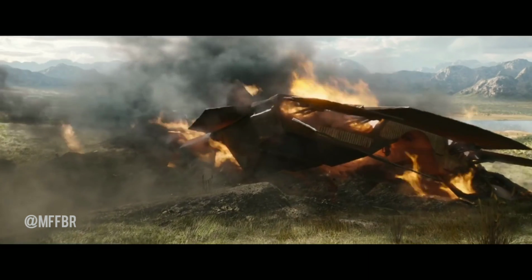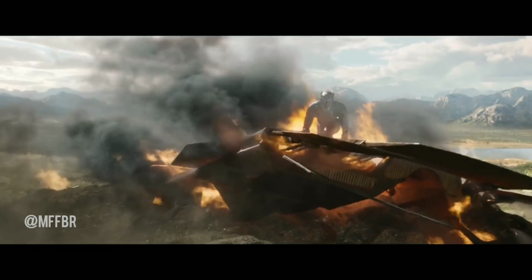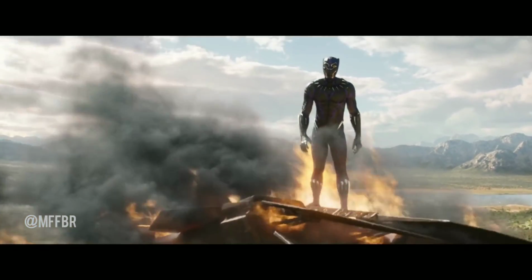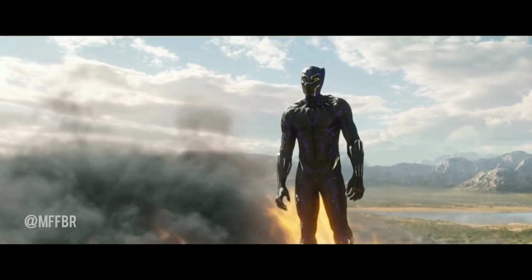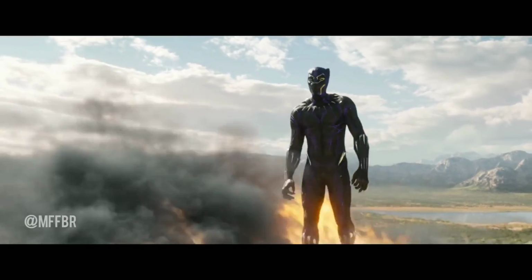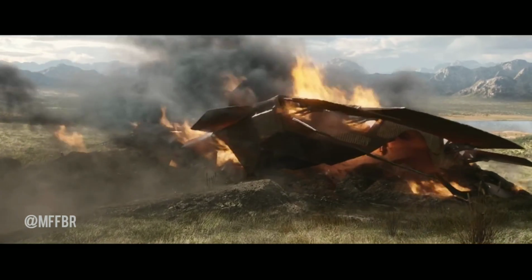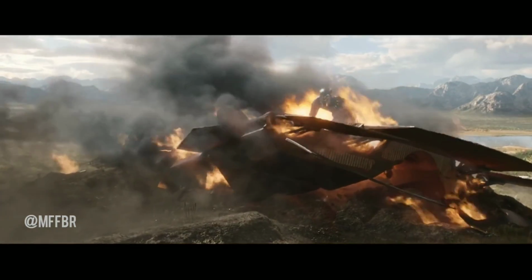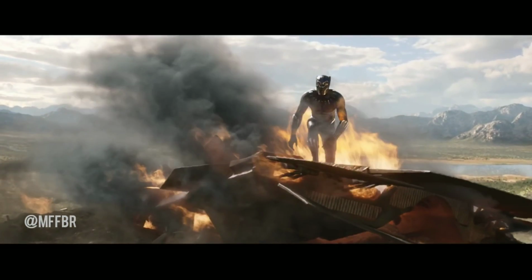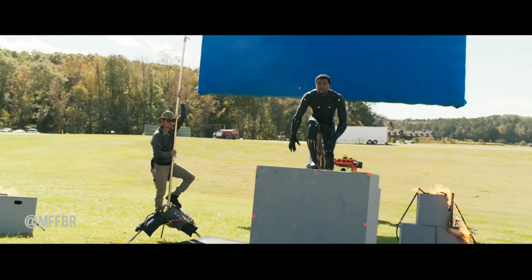There's a scene in the film where Black Panther re-emerges from the wreckage of the Dragon Flyer in the middle of the battle, and this is a pivotal scene because the audience comes to realize that Black Panther in fact has not died. What we did on the day was we shot Chadwick rising up onto a couple of foam blocks. This allowed us to get the camera framing and everything sorted out with the filmmakers.